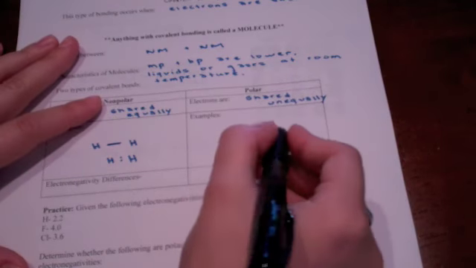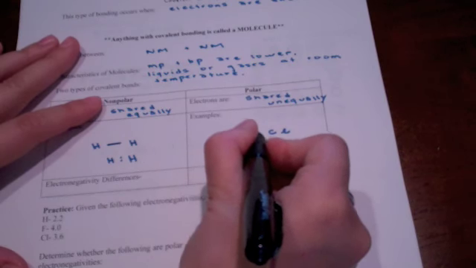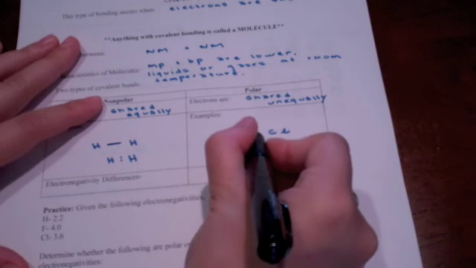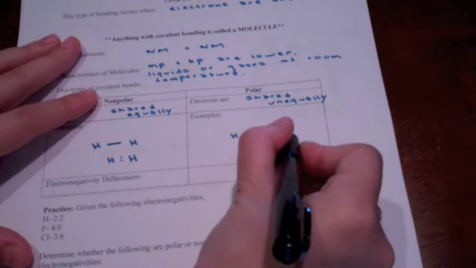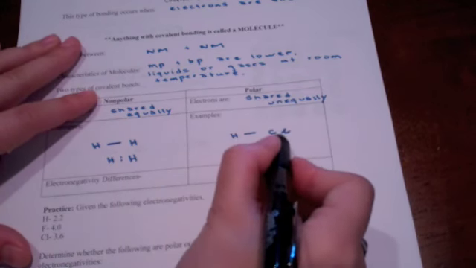What you should realize is that Cl is more electronegative because it's farther to the right. You increase electronegativity as you move to the right, and therefore Cl is going to be taking these electrons and pulling them more towards itself. It's kind of like a tug of war, and Cl is pulling these electrons more towards itself. So as a result, there is an unequal sharing of those electrons.